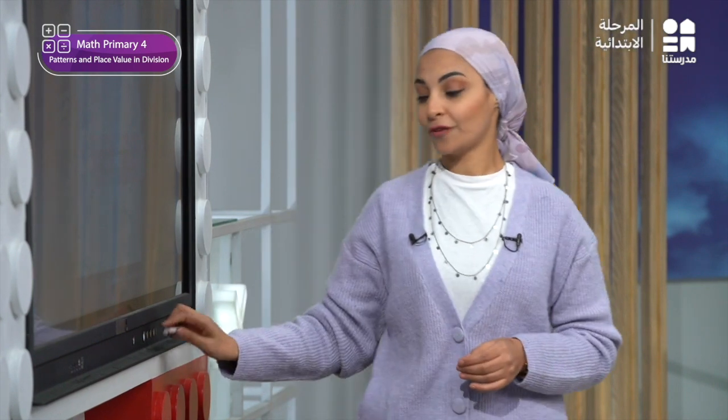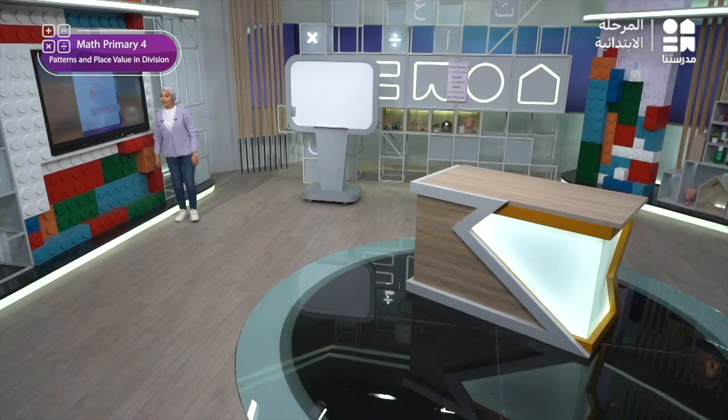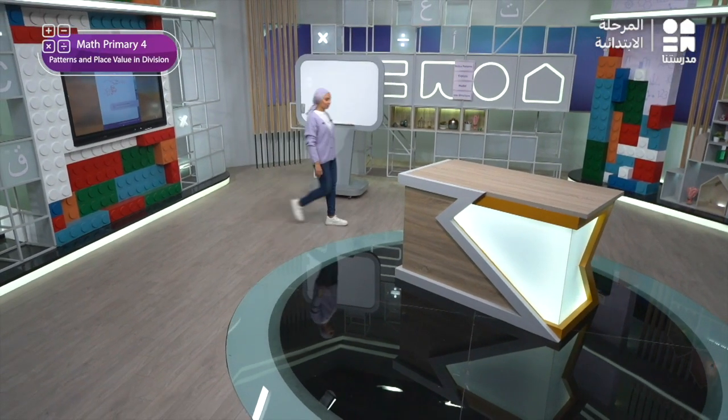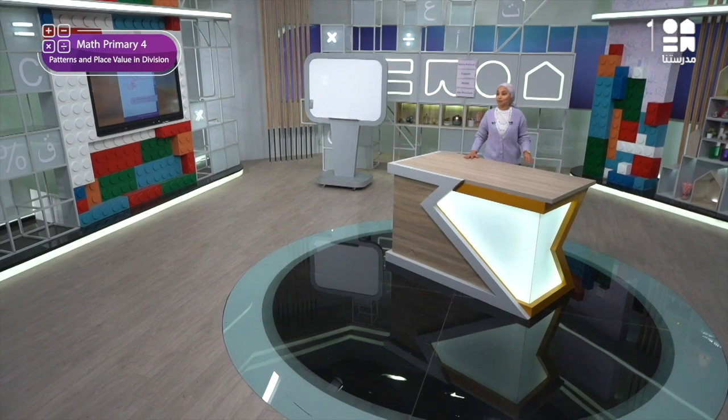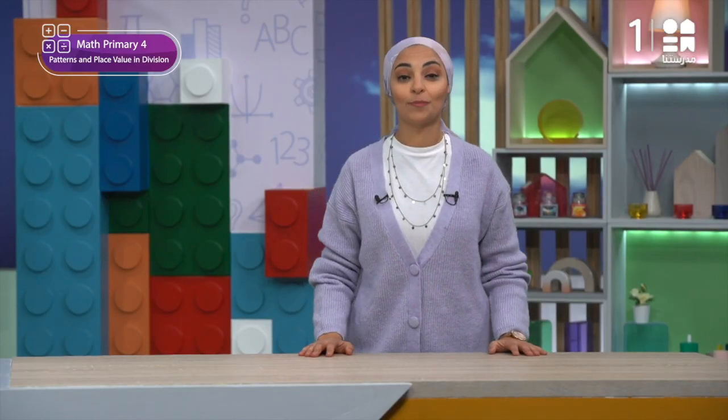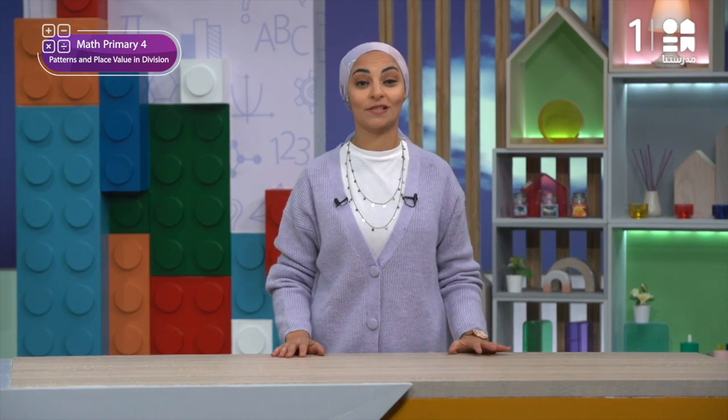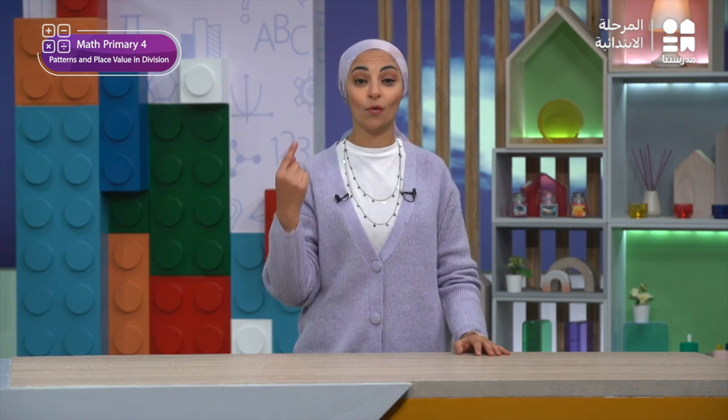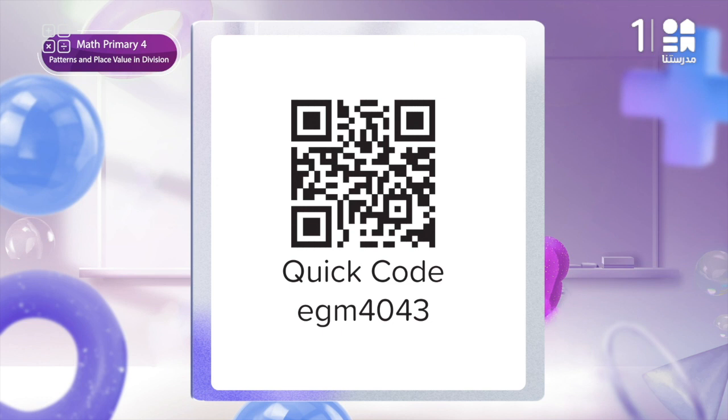And now after we have finished the practice part, let's summarize all what we have taken this lesson. And that being so, after we have achieved the target of our lesson today, which was to be able to use the place value with multiplication facts and patterns with zeros to divide multiples of 10, 100, and 1000 by one-digit divisors. To check your understanding and have more and more practice, you can head to check your understanding by scanning the code shown here or on page 288 on your school book.